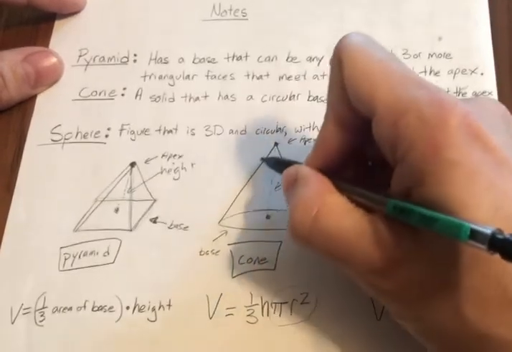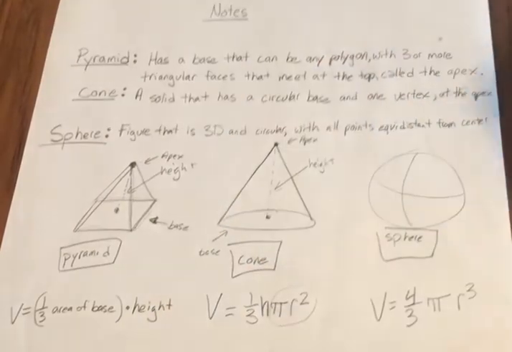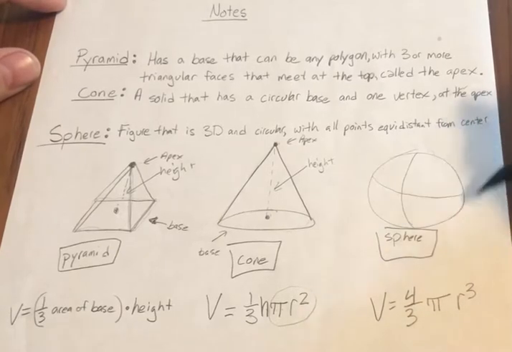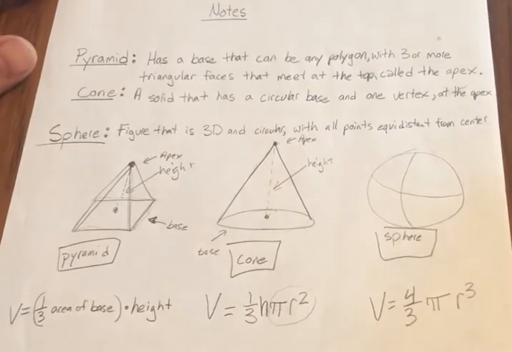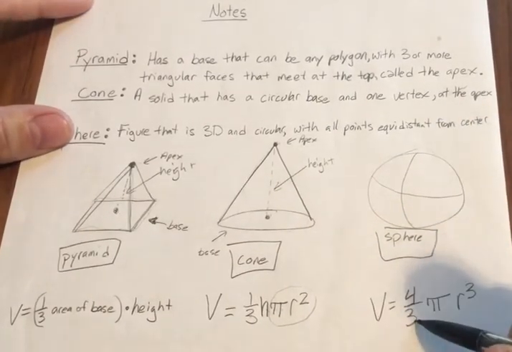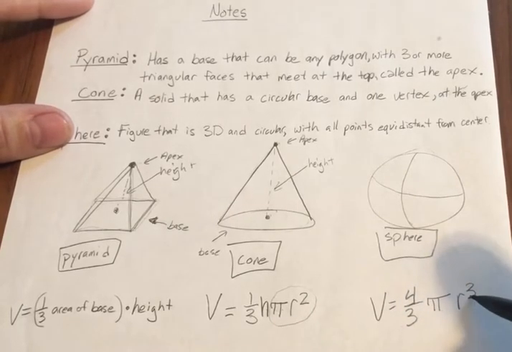This line here is called the slant height, which you will study later on in life when doing things with triangles. And then for a sphere, to find out how much space fills up the inside of your basketball or soccer ball or volleyball, the volume is 4/3 times pi times radius cubed.